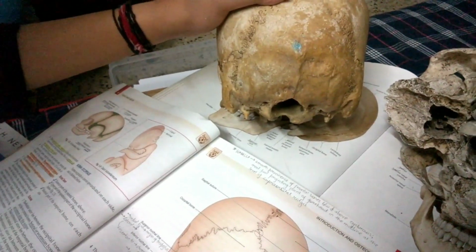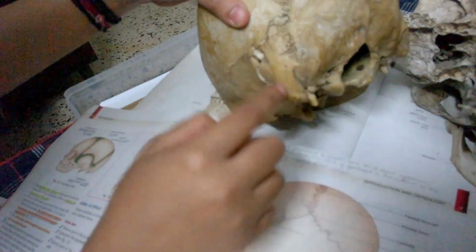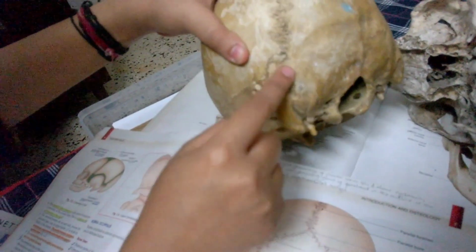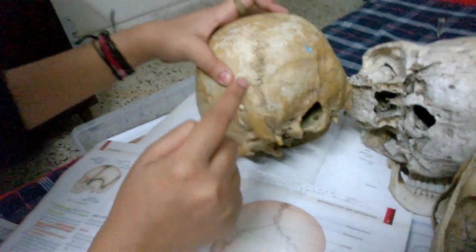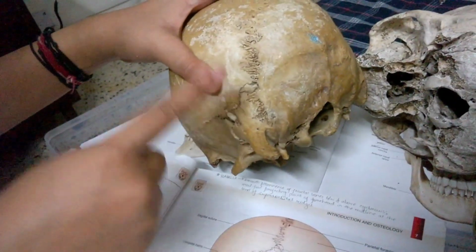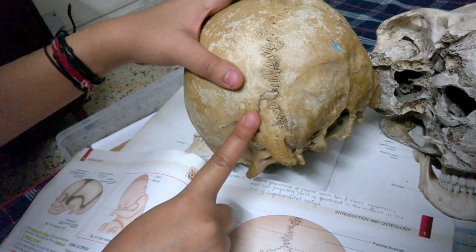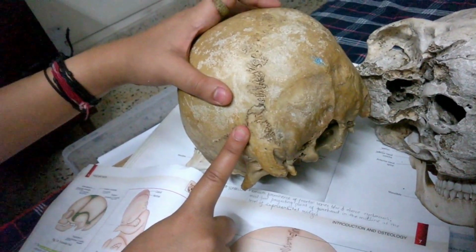Okay, now there's the occipitomastoid suture here, between the occipital bone and the mastoid part of the temporal bone. Then there is the parietomastoid suture between the parietal bone and the mastoid part of the temporal bone.